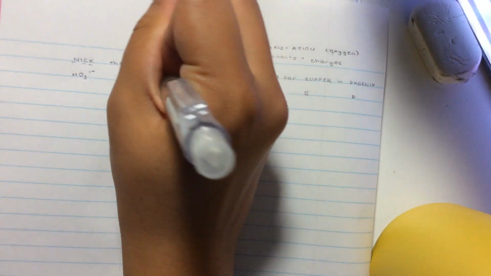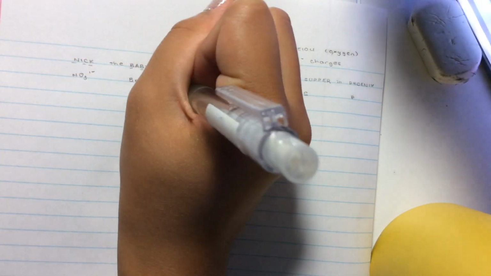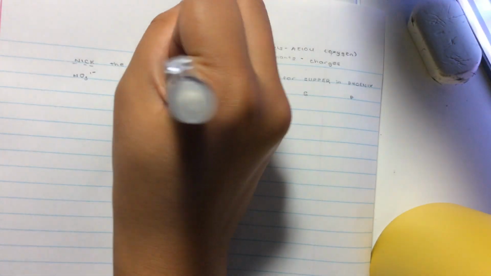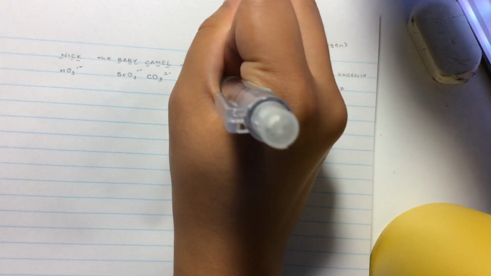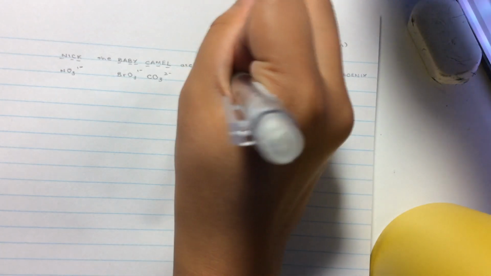And same with camel. There are 1, 2, 3. So that'll be right here, and there's 2 charges, so it'll be 2 minus right there. And I is, this has 3, 1, 2, 3, and 1 minus.